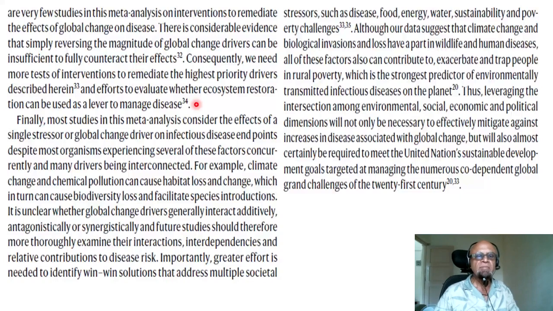Consequently, we need more tests of interventions to remediate the highest priority drivers described herein, and efforts to evaluate whether ecosystem restoration can be used as a lever to manage disease. So you deforest and loss of biodiversity, etc., happens with urbanization, agriculture, general habitat loss, and so on. But there is a hysteresis, so restoring those doesn't necessarily bring you back in terms of diseases.